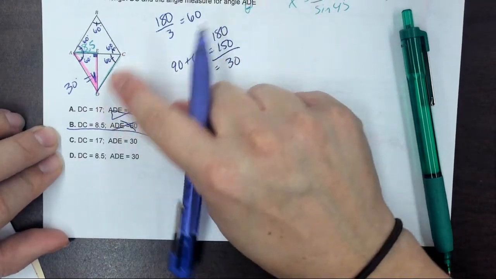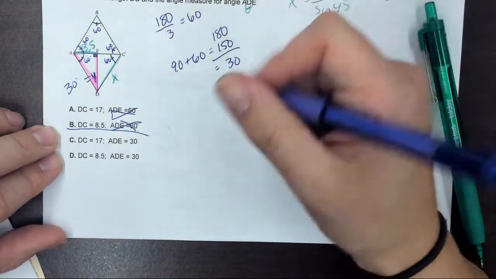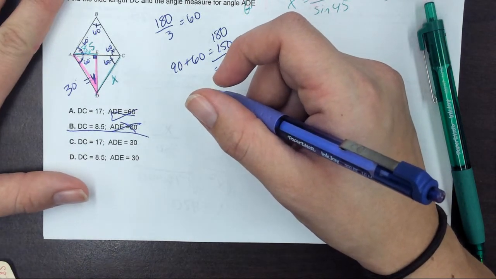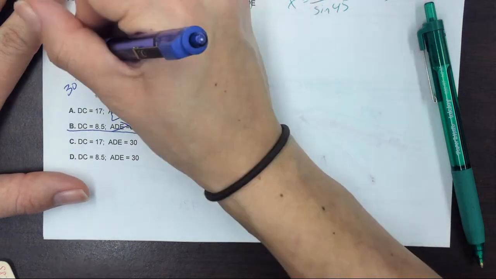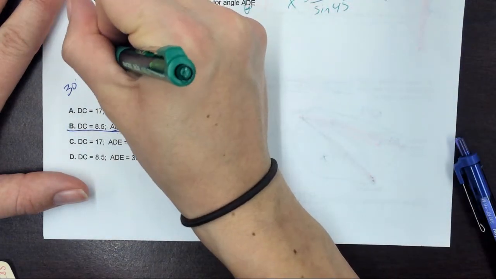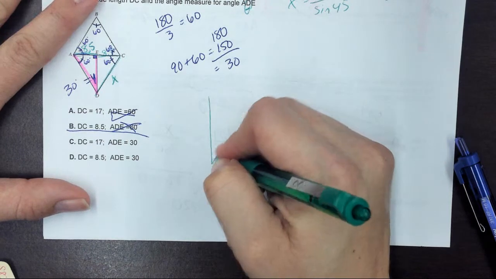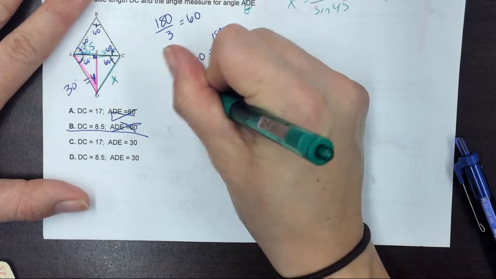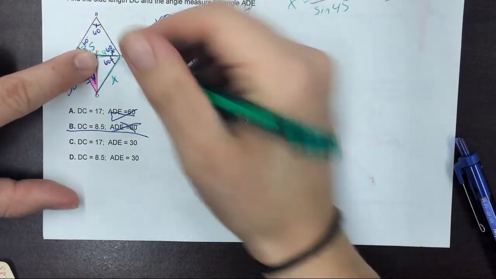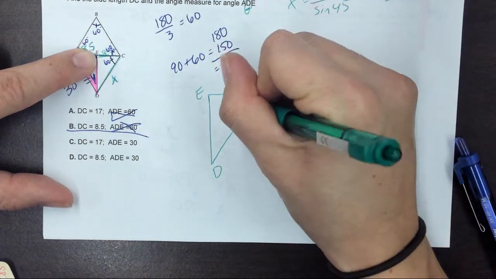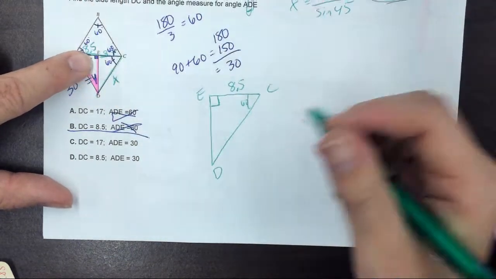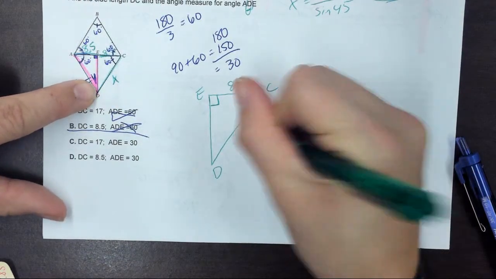Question now is, how do I find x? How do I find DC? Well, again, use some trigonometry, peeps. We should know at this point if this is 8.5, over here is also 8.5. That's really hard to see, so I'm going to make this a little bit larger. All right, here was E, here's C, here's D. So we know 8.5 is right here. That's this distance right here. We know this angle is 60. We know it's a right triangle because this 90 would carry over here. And we got to find x.